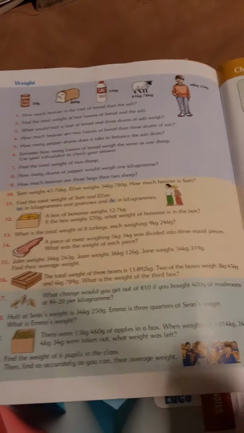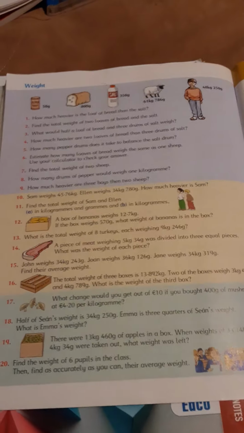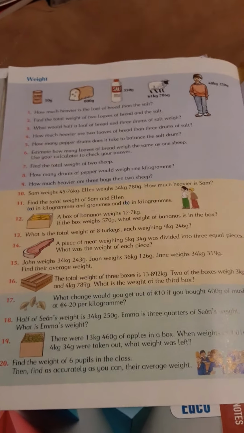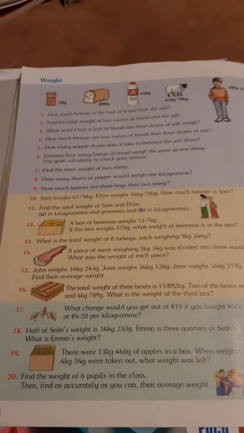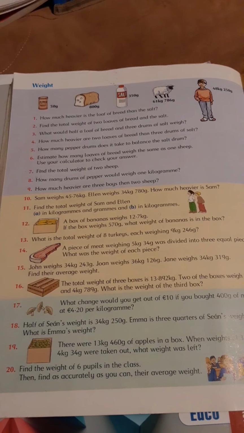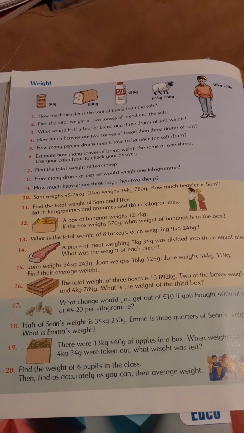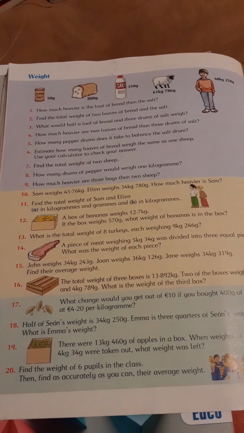That's very important. So the first question says, how much heavier is the loaf of bread than the salt? So how much heavier is it? In that case, what would you do there? We have the loaf of bread here and we have the salt. Is it add, subtract, multiply or divide? Number 2 wants you to find the total weight of 2 loaves of bread and the salt. Total usually means to add.